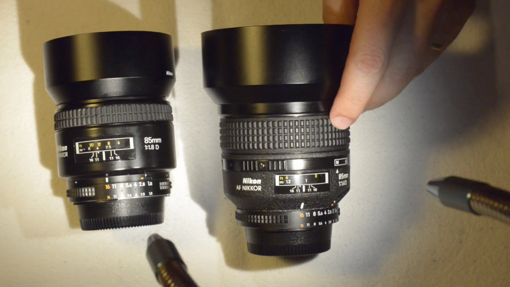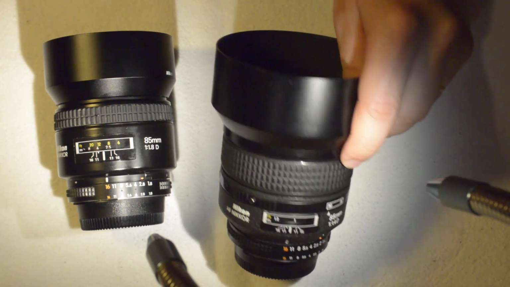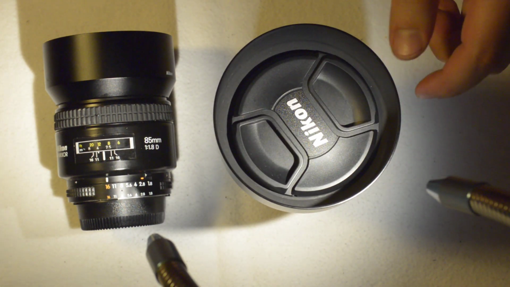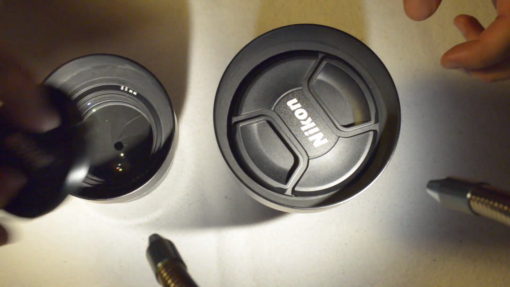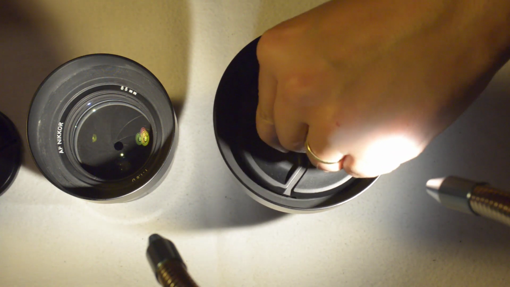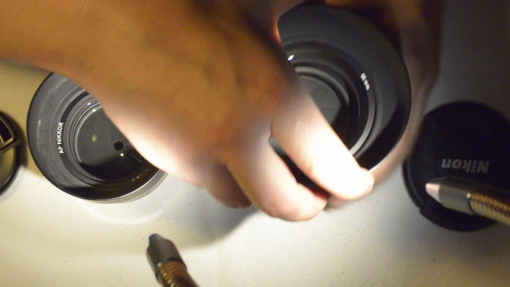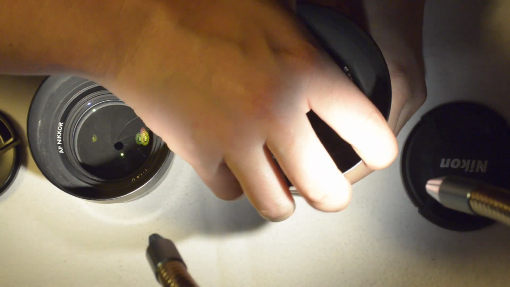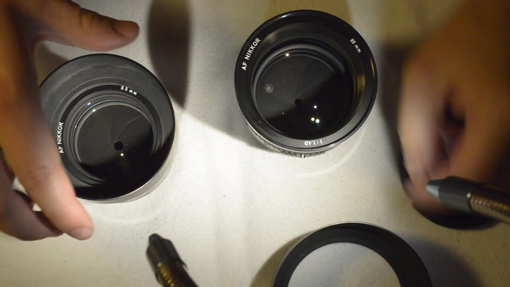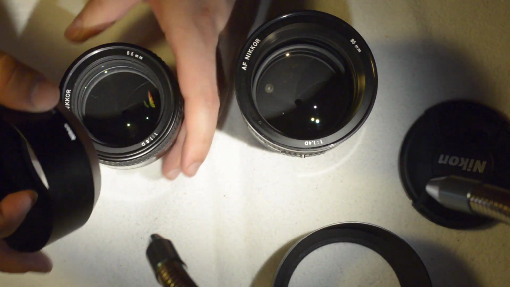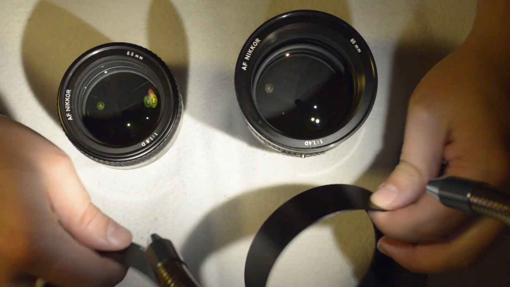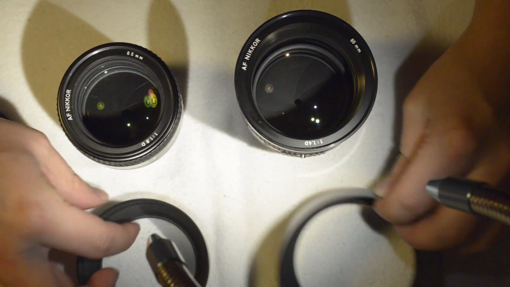so, what's the actual deal? Let me remove these covers and then I will remove the shades as well. Oh, I tied it too much. Okay, let me remove it. I like these old lenses because they are all metal. These hoods are going to last forever.